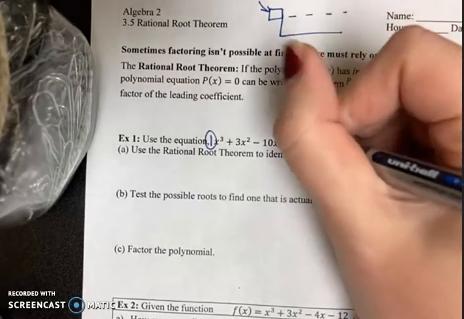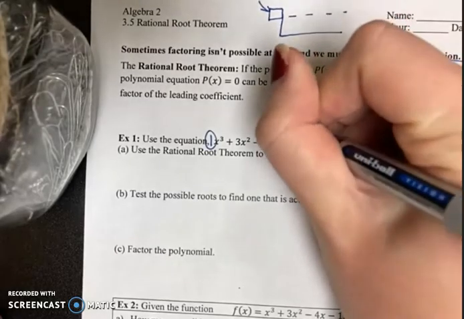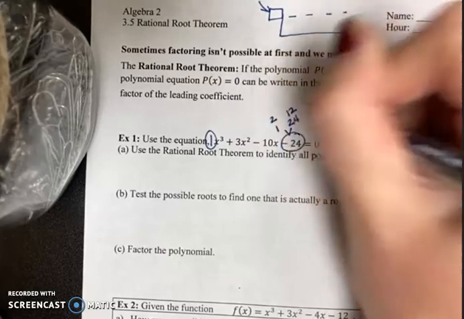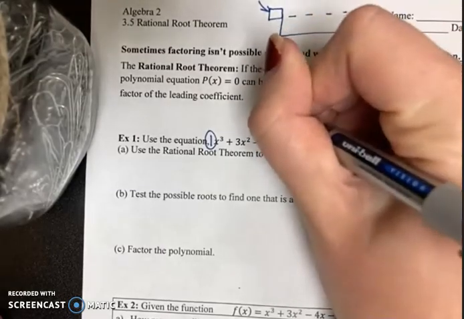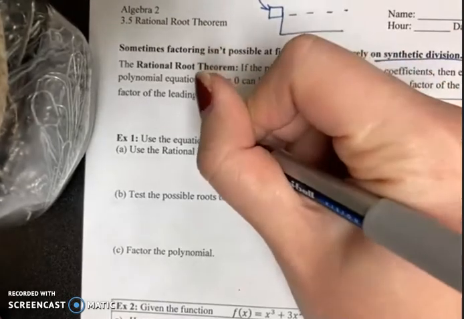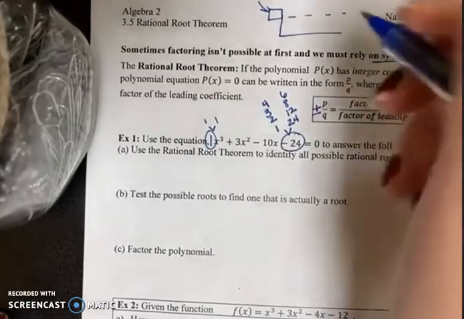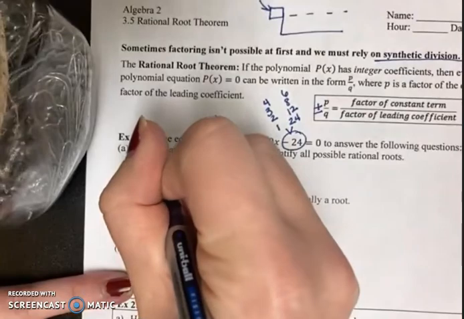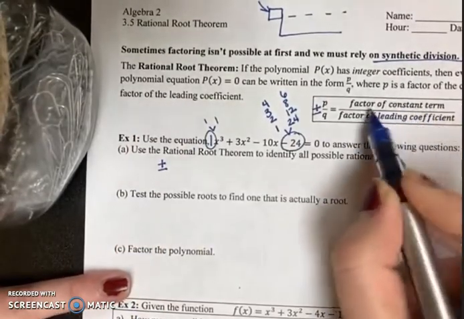The factors of 24 are 1 and 24, 2 and 12, 3 and 8, 4 and 6. The factors of 1 are just 1 times 1, right? So if I'm going to list them out, it's going to be plus or minus all of the factors of the constant.